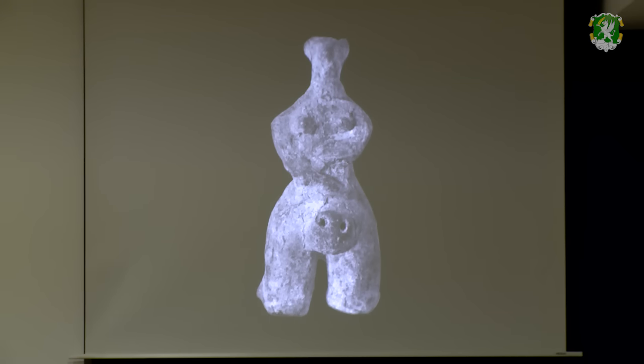The figurines are quite small compared to any other Neolithic finds. They are made of clay, approximately between 2 centimeters and 16 centimeters. This one is nearly 6 centimeters. So in this sense, they can be easily handled.